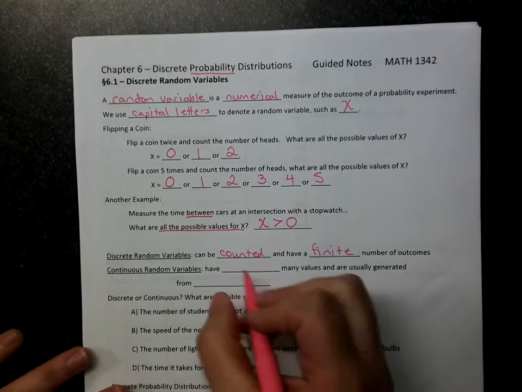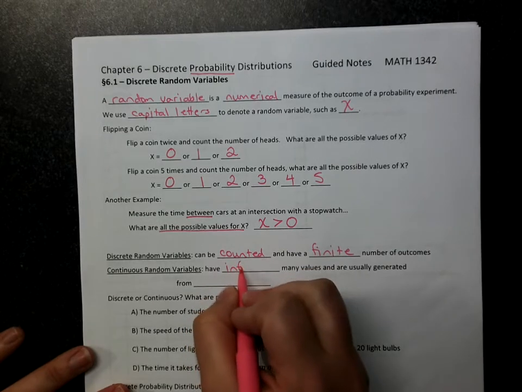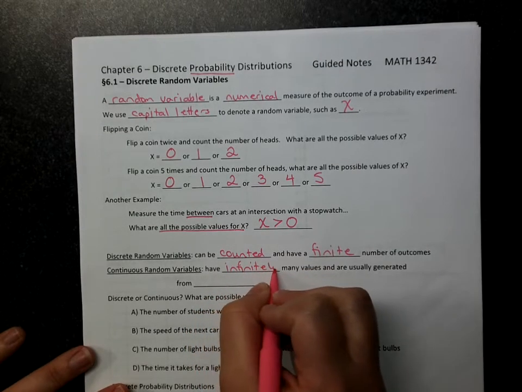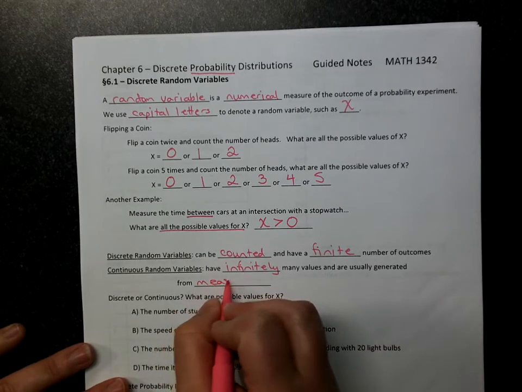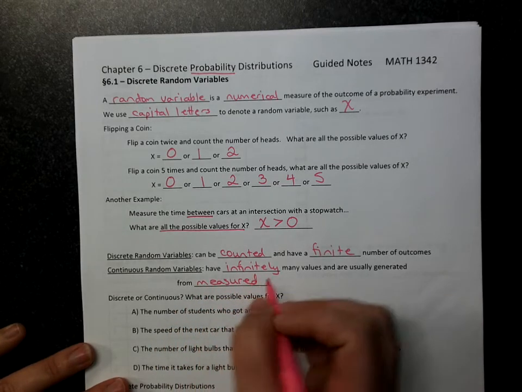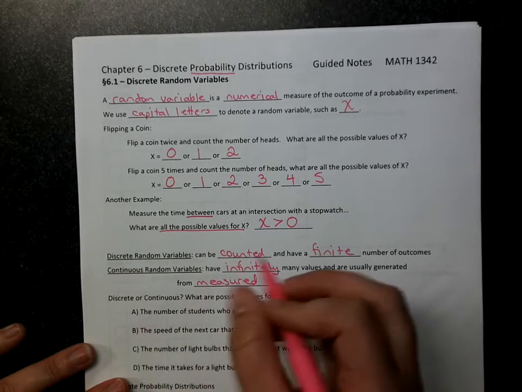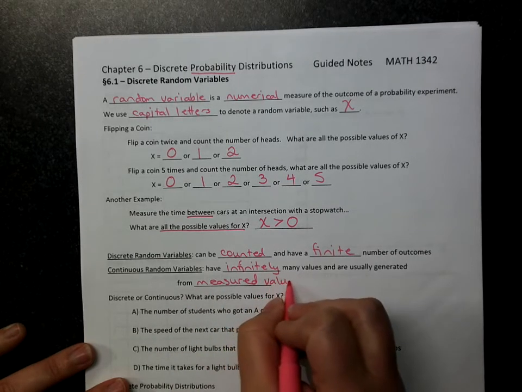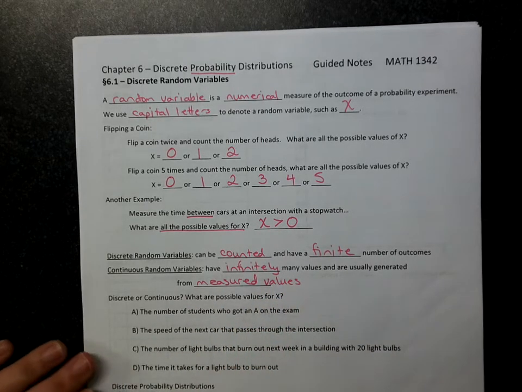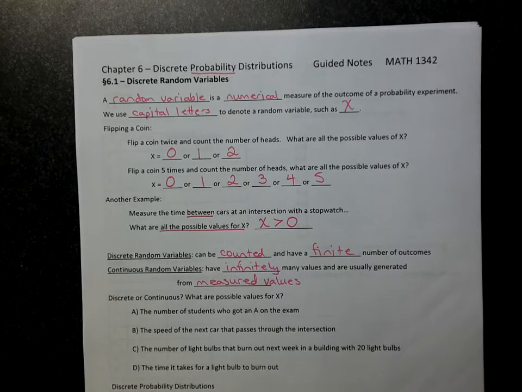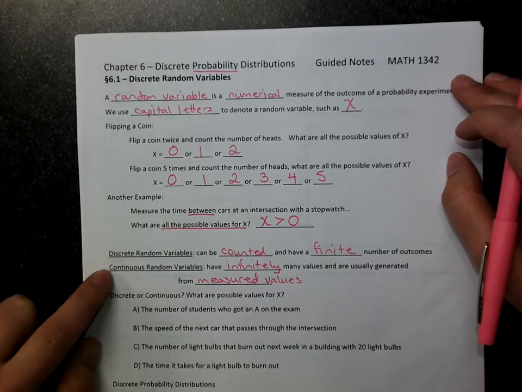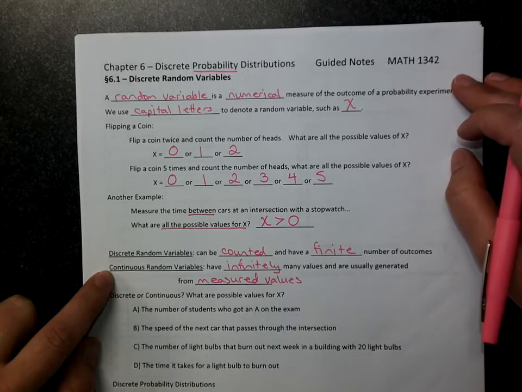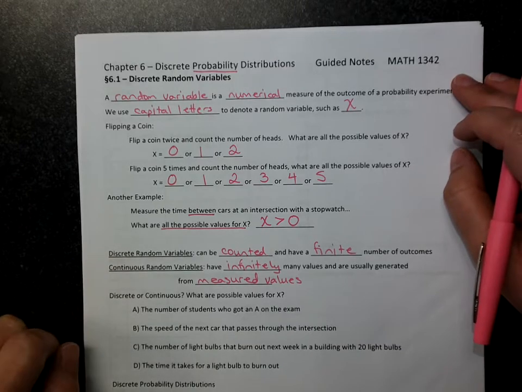Continuous random variables have infinitely many values and are usually generated from measuring. So usually generated from measured values. So Chapter 6 is all about discrete random variables, and Chapter 7 is about continuous random variables. So we're going to talk about each one separately.